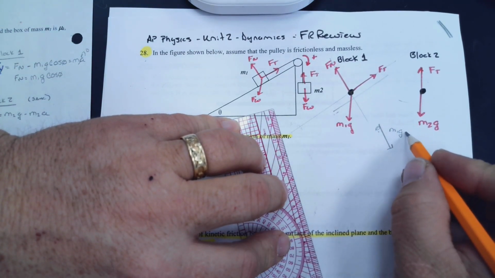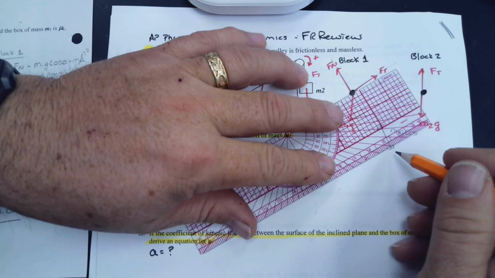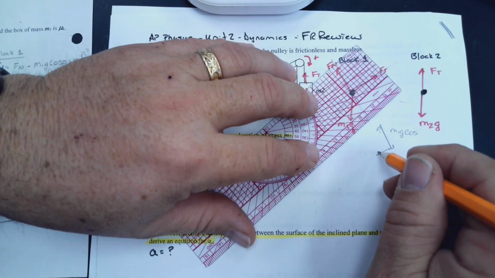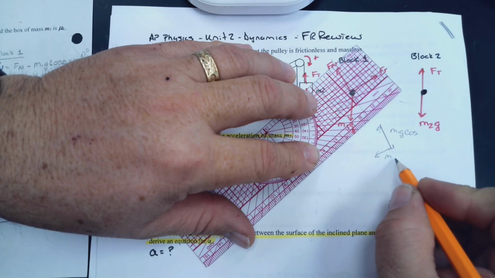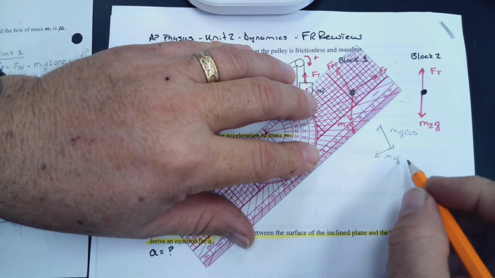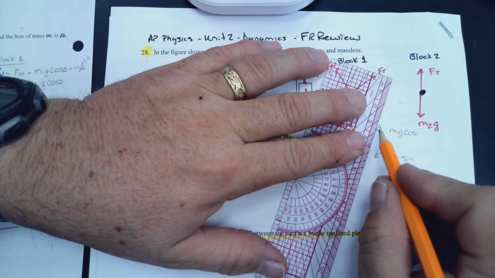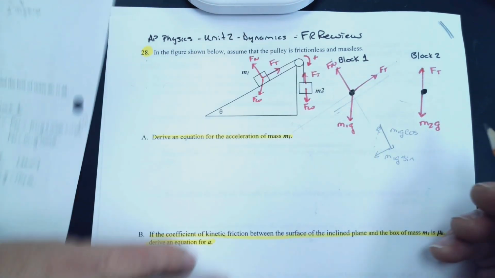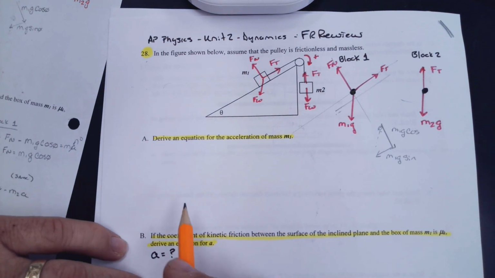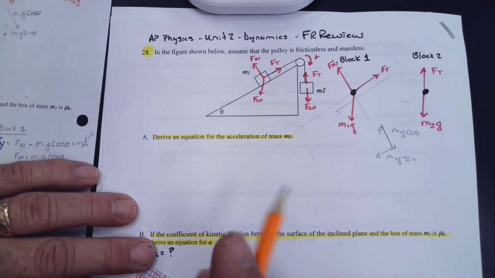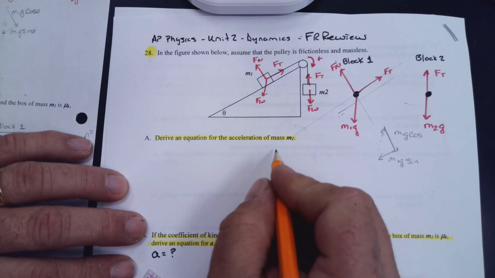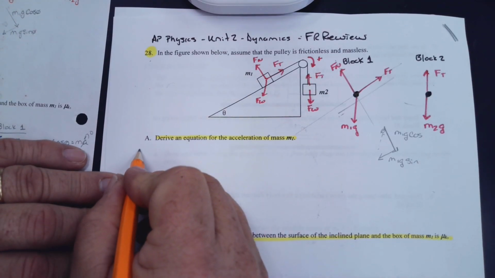And since that's the attached, there's my cosine. And then this will be the portion in the x direction, and that's going to be the sine since it's the opposite. And I'm going to use that information now when I draw out my sum of forces.